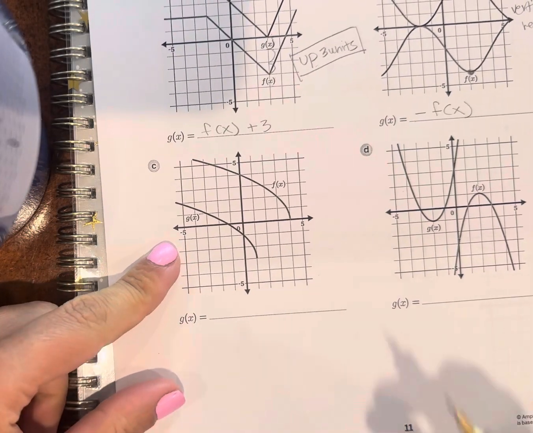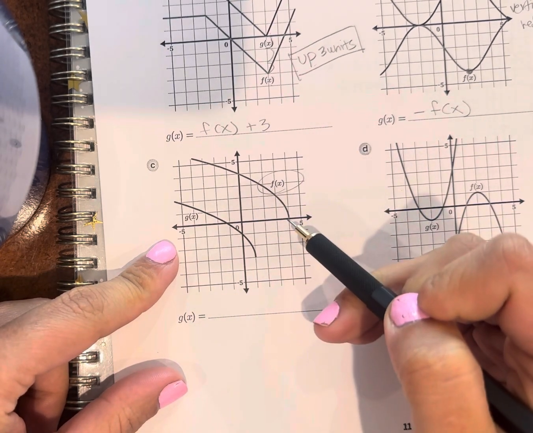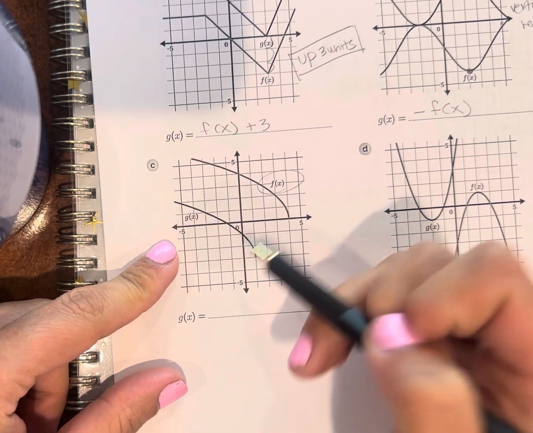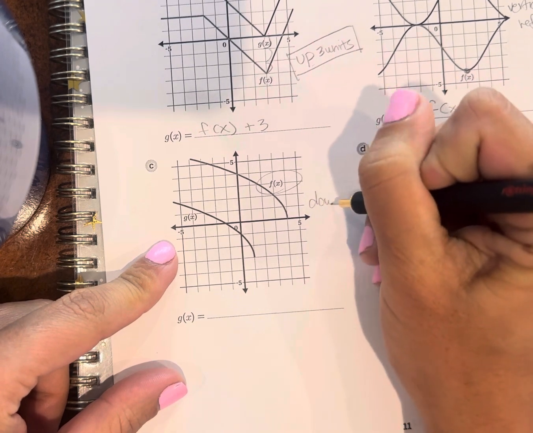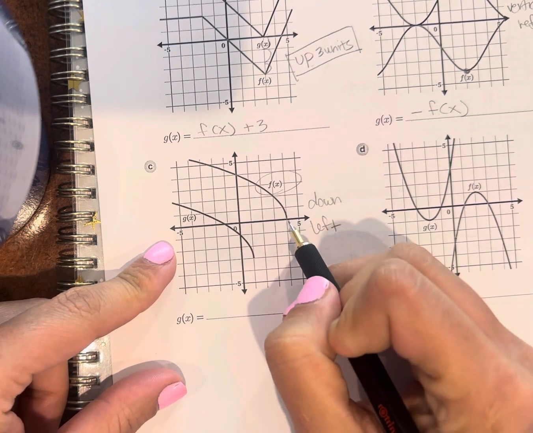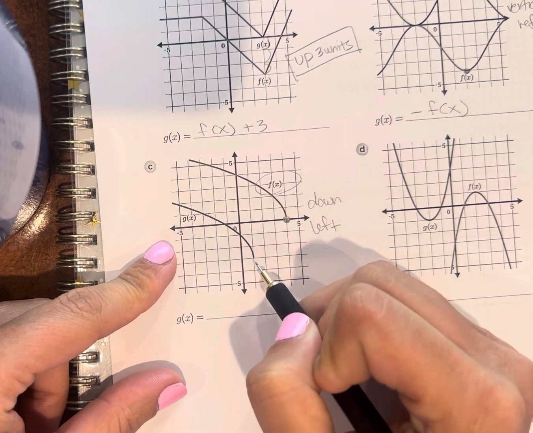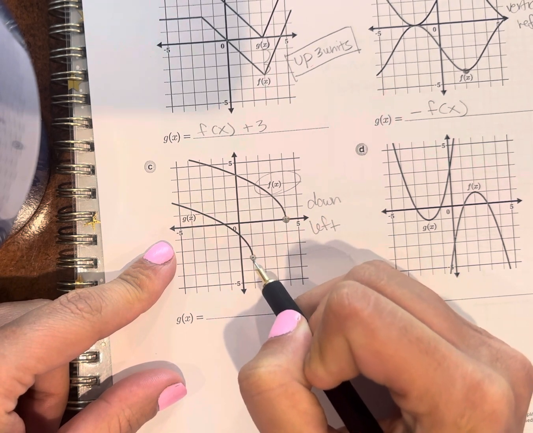Now here, again, our original is right here, f of x. It seems to have moved down and over to the left. So we've got some down, we've got some left. Compare apples to apples. I pick a point that I can very easily find the matching point on the other graph.